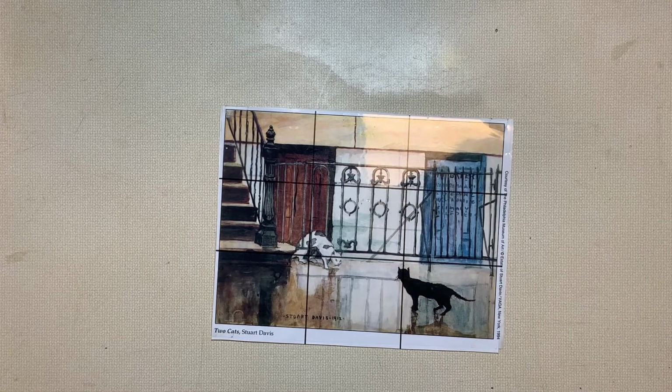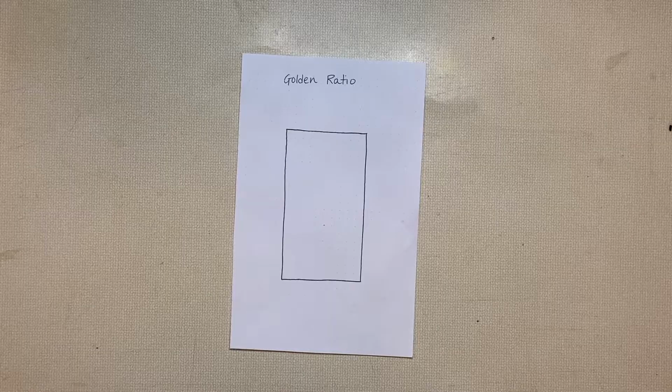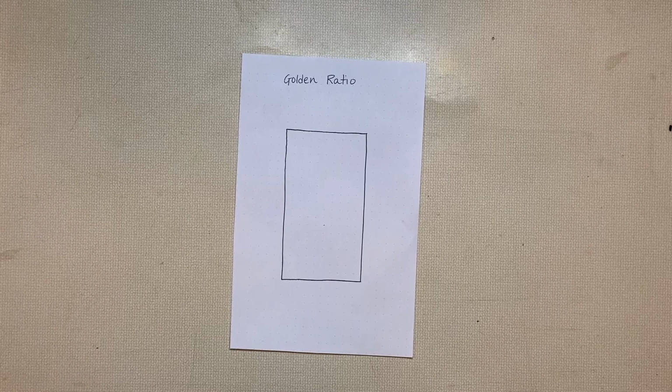This works particularly well because as Westerners, we're used to reading left to right. So when we read the picture from left to right, it makes us more comfortable. The rule of thirds is a derivative of the golden ratio, which is a mathematical relationship of proportion that can be found in nature.